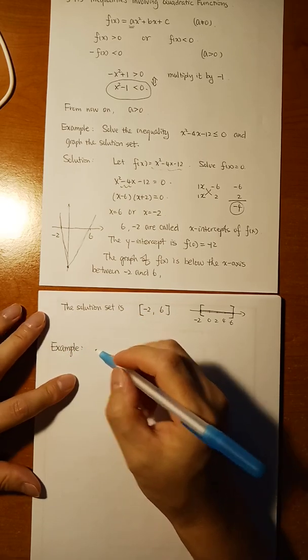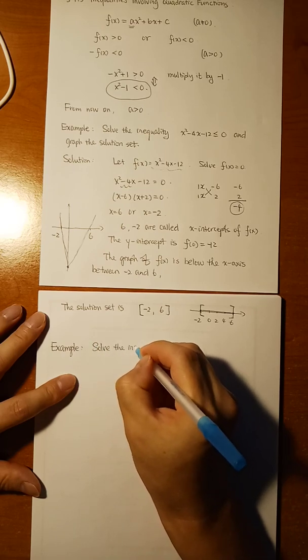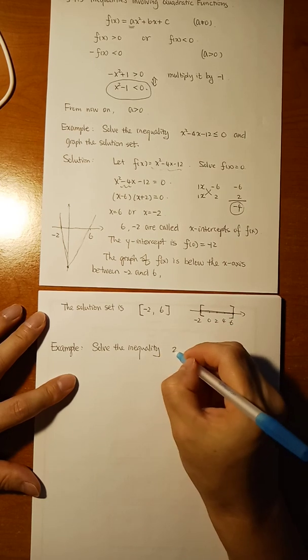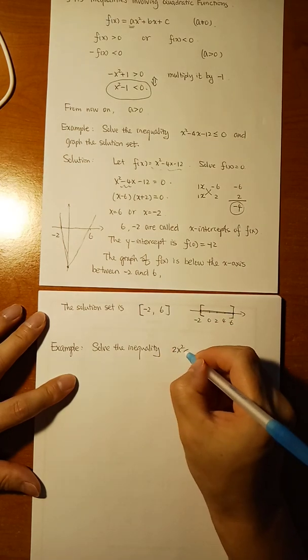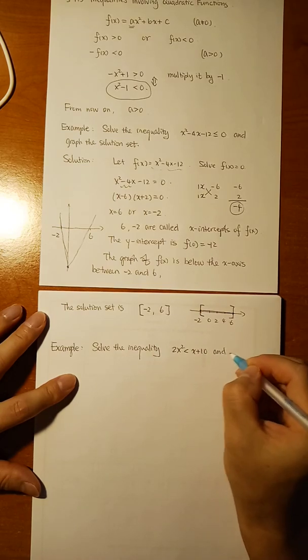Let's see the next example. Solve the inequality 2x squared less than x plus 10 and graph the solution set.